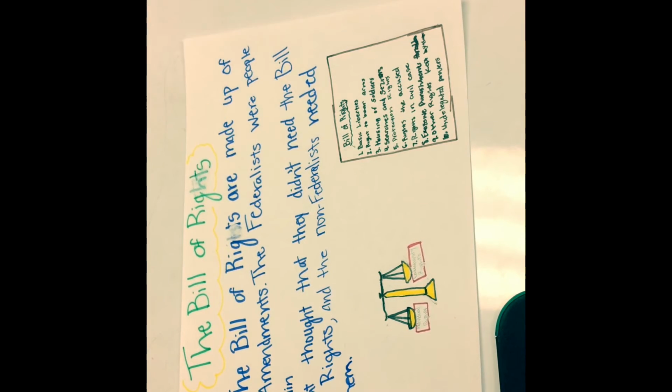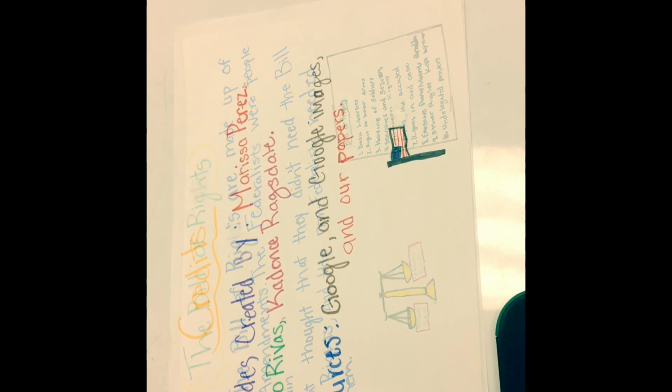The next slide is the Bill of Rights, and there are 10 amendments in the Bill of Rights that the Federalists needed, because they wouldn't have signed it if they didn't have it, so they needed the 10. There are 10 amendments, but there's a whole bunch of other rights that the citizens have.